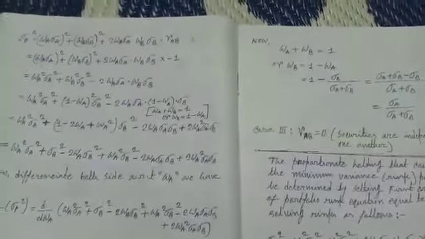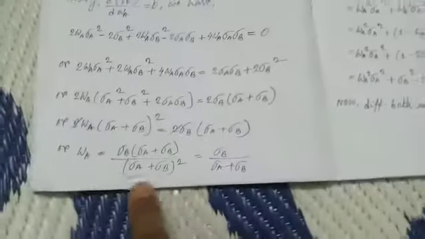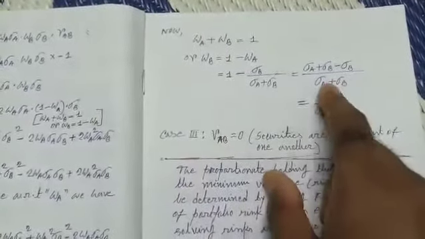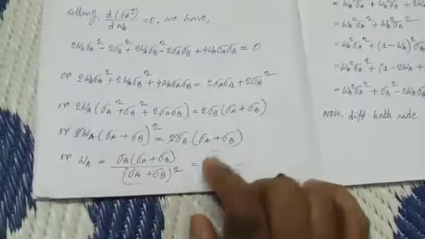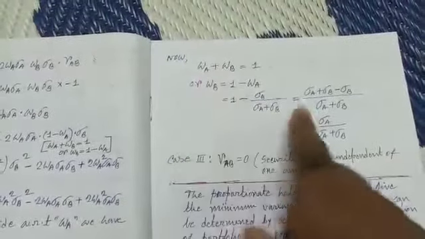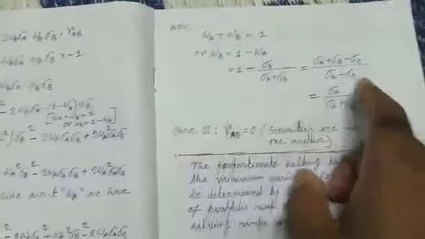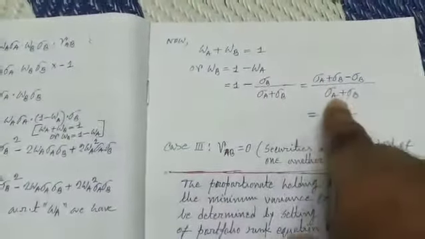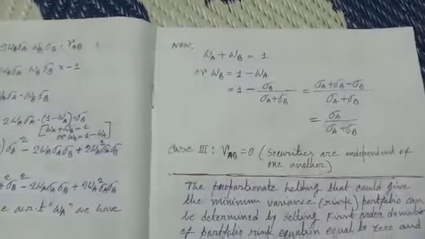So where securities are perfectly negatively correlated, in that case the investors can derive the optimum diversification benefit if the weight of security A becomes equal to sigma B divided by sigma A plus sigma B, and the weight of security B will be sigma A divided by sigma A plus sigma B. So at the time where RAB equals -1, for getting the maximum diversification benefit, the weight of security A will be taken as sigma B divided by sigma A plus sigma B, and the weight of security B will be taken as sigma A divided by sigma A plus sigma B.